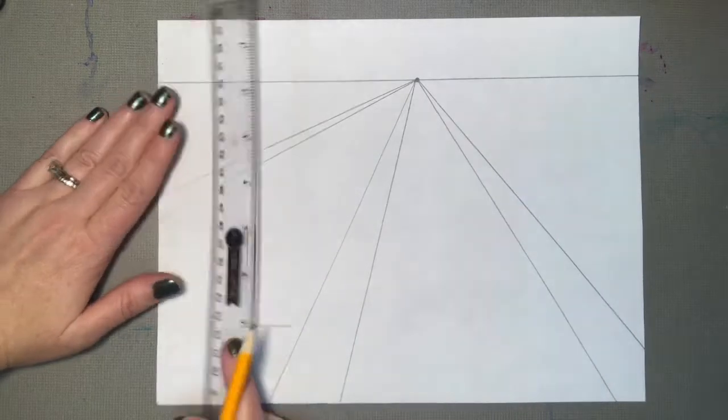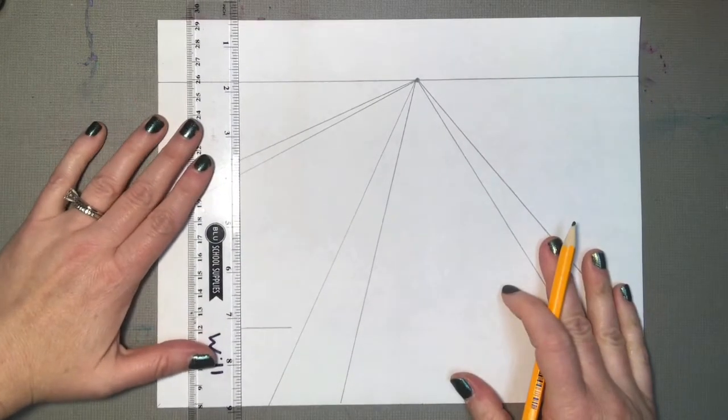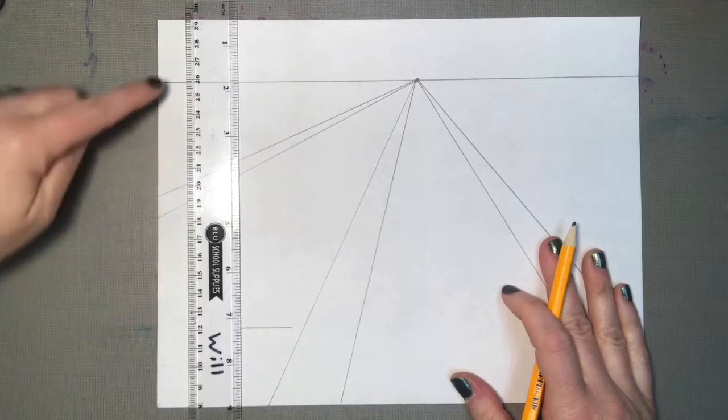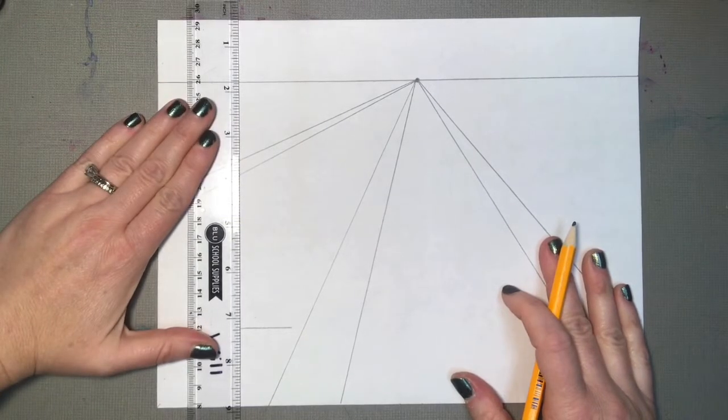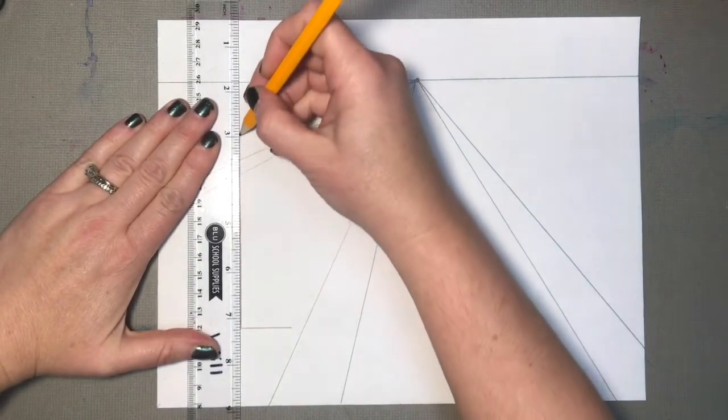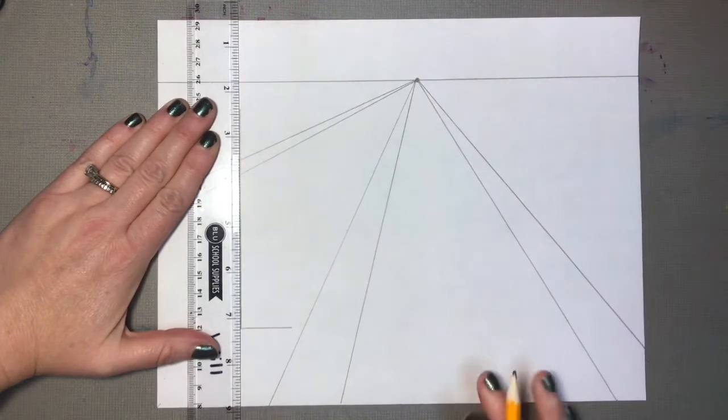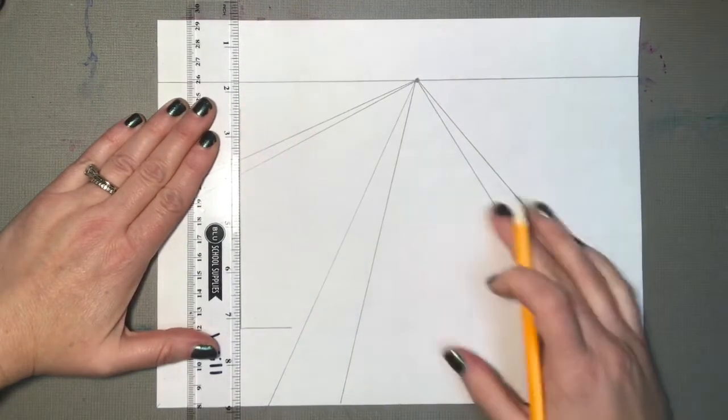I am going to put my ruler. I definitely want to use my ruler for this, okay? But my ruler has to be straight up and down. It has to be vertical. And I'm going to make a wall going up this way. Let's make it, you know what? Let's make it just a little bit shorter than eye level. So I'm stopping about there.